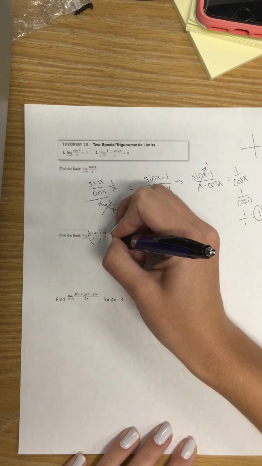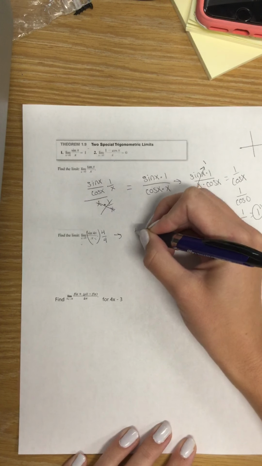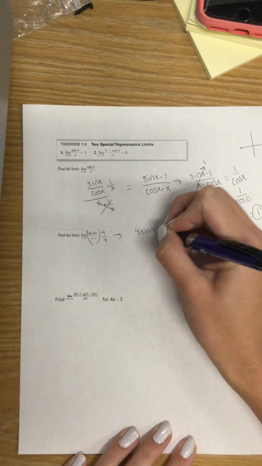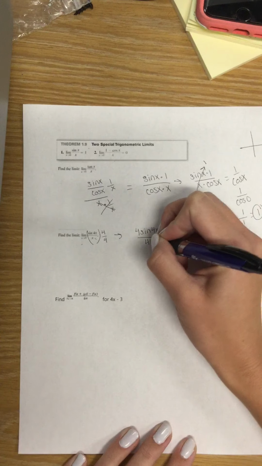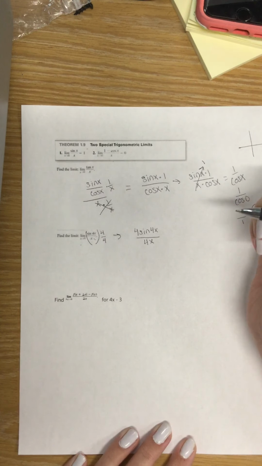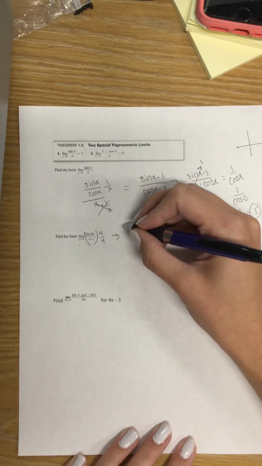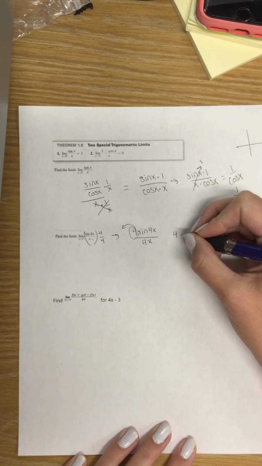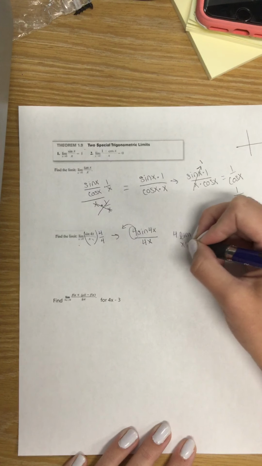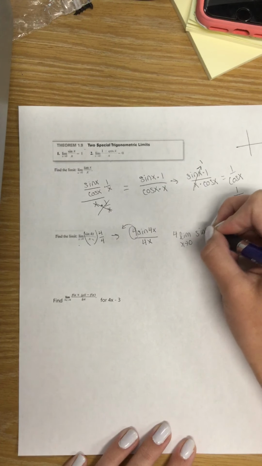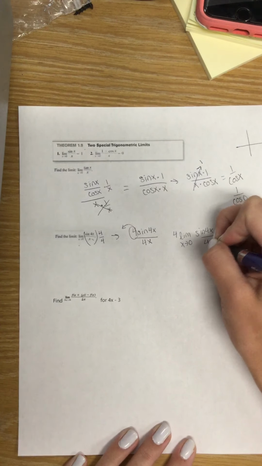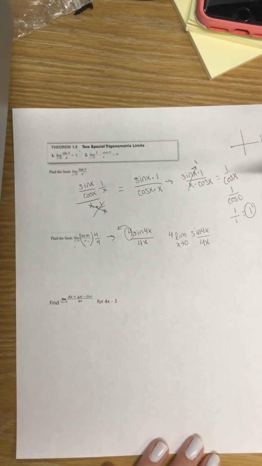And let's see what happens. So if we multiply by 4 over 4, we get 4 sine of 4x over 4x. This 4 can be pulled out front of the limit as x goes to 0, because it's a coefficient, and we can totally do that. We multiplied by 4 over 4 because we can multiply anything by anything over itself.